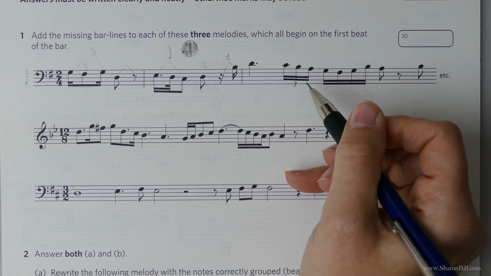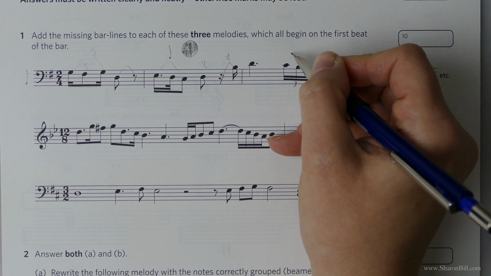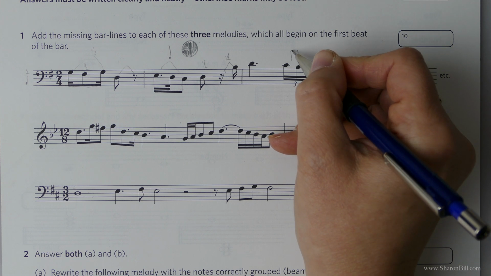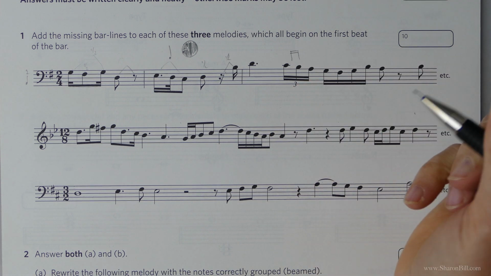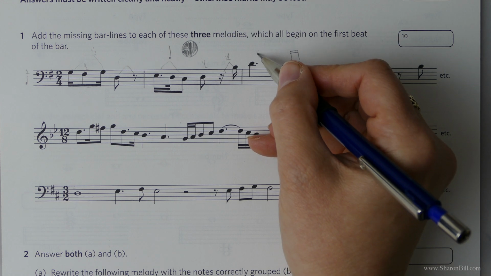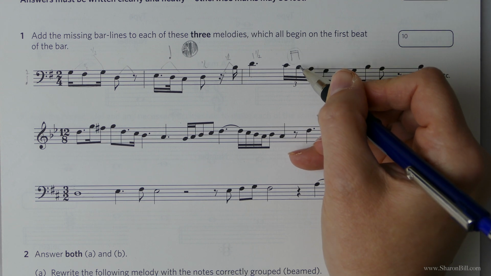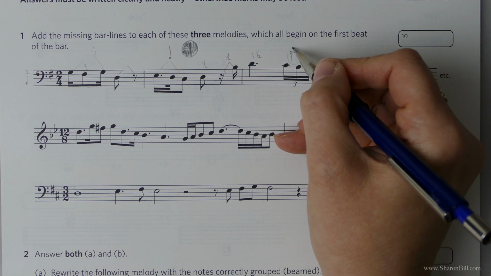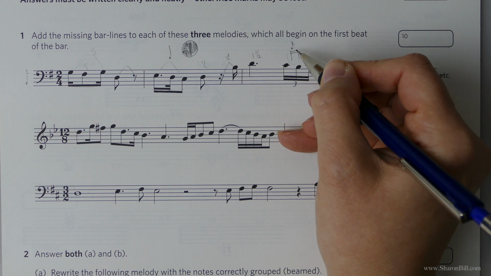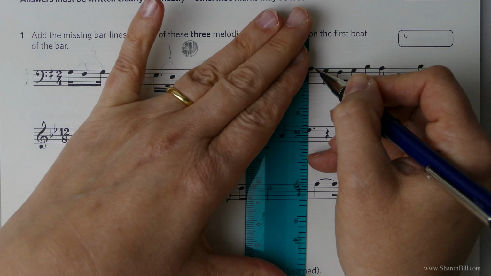Don't be confused now by this triplet sign. Remember, it just means 3 in the time of 2. So mathematically speaking, all we're looking at is this. We have 1 beat here. The dot is half as much again, so we have 1 and a half. And then this is 2 quarters of a beat, 3 in the time of 2, which is the same as a quaver or half a beat. So there's 2 beats, and there's our next bar line.